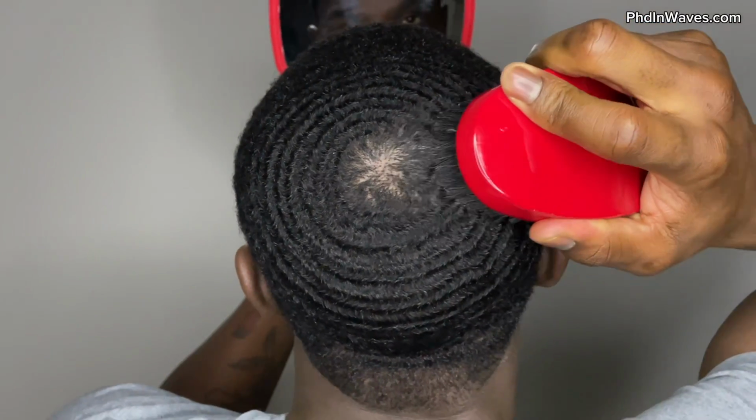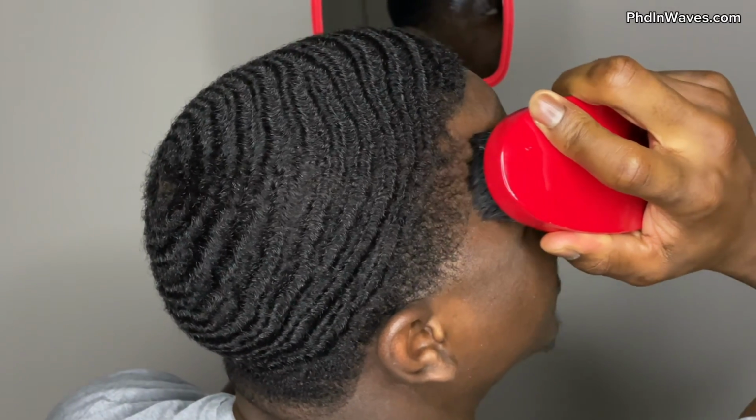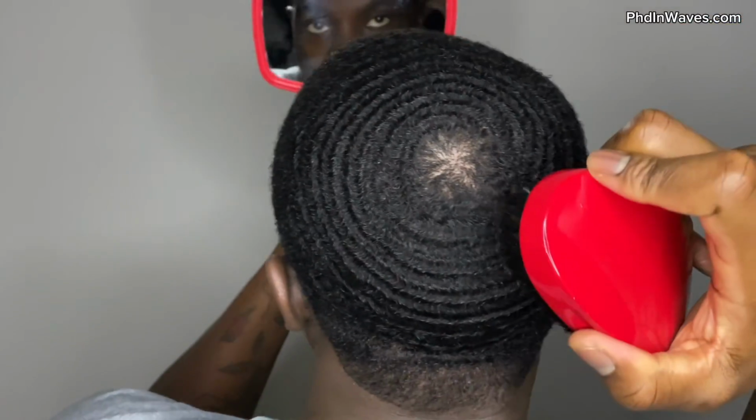Also, notice how I used full brush strokes directly from my crown area down to my hairline. This just ensures that my whole pattern flows with each other from my crown all the way to my hairline. You don't want to brush your pattern like, brushing this area, then doing full brush strokes, then doing short brush strokes. You want to make sure you're doing full brush strokes every time, just so your crown area is trained evenly with the rest of your pattern.